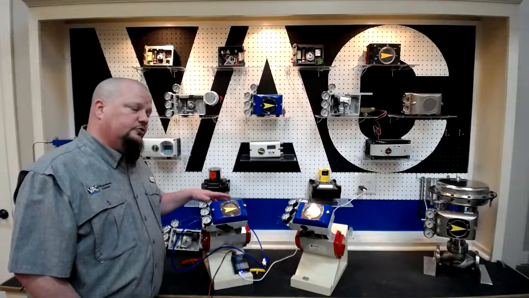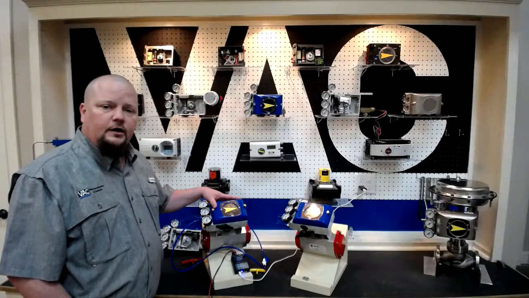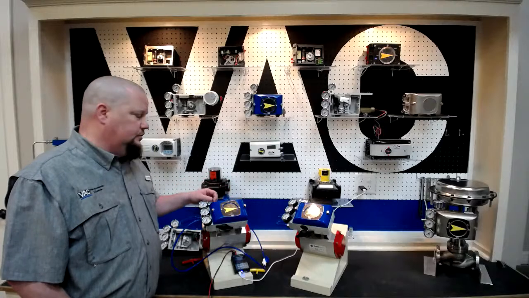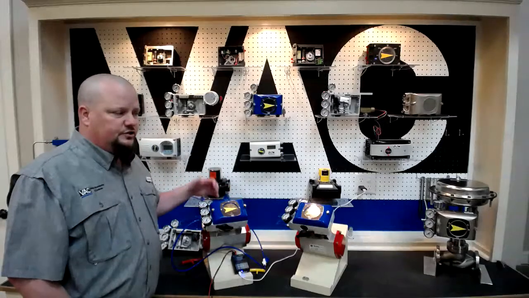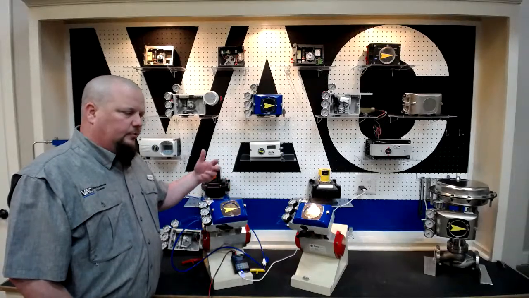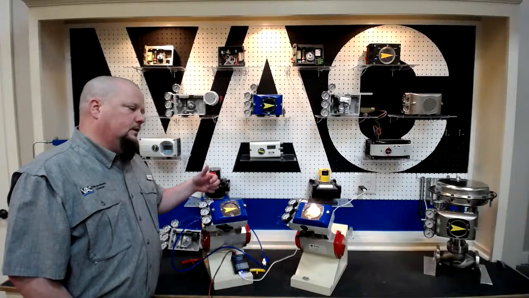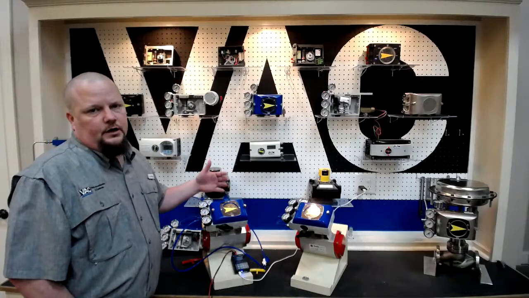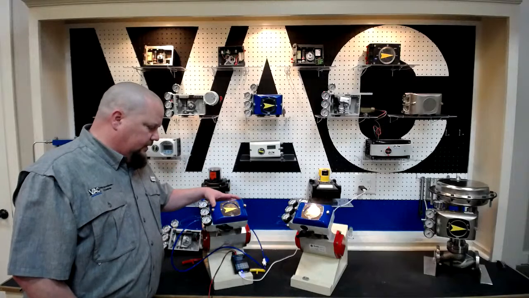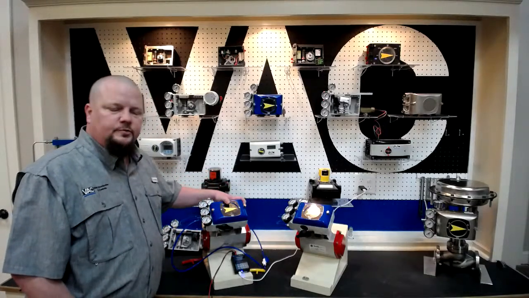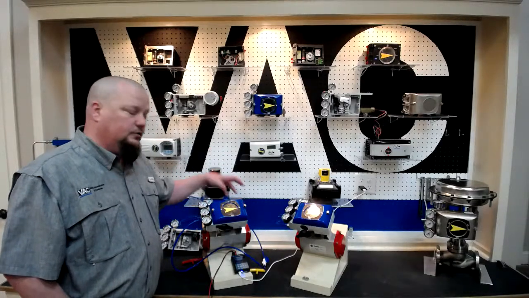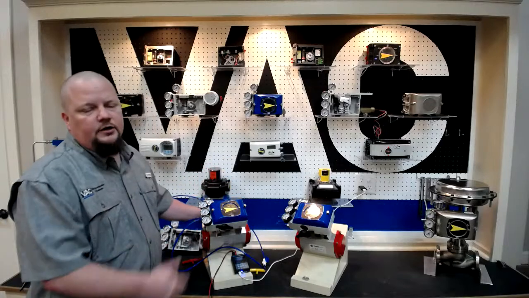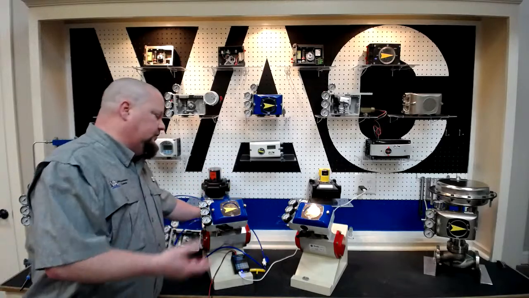The vast majority of calls we get have to do with setup. What generally happens with these issues is you see some type of operation that you don't want, not the expected operation. We're going to start from the get-go: once you've got your positioner mounted and calibrated, and you think you've got it calibrated, and you go to stroke the valve and it doesn't operate properly.